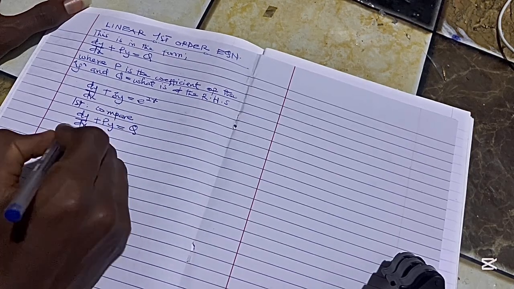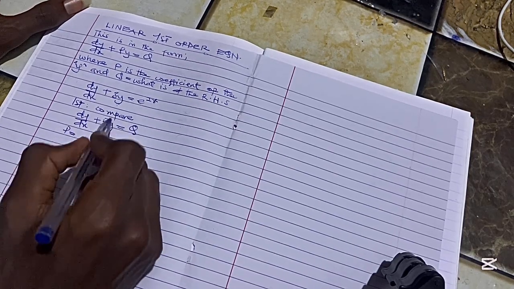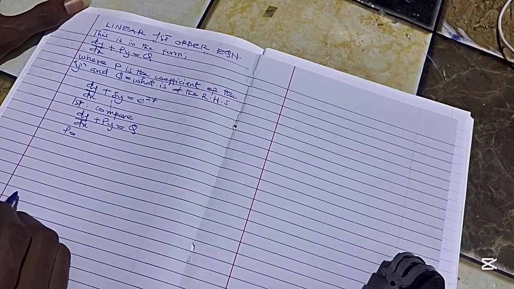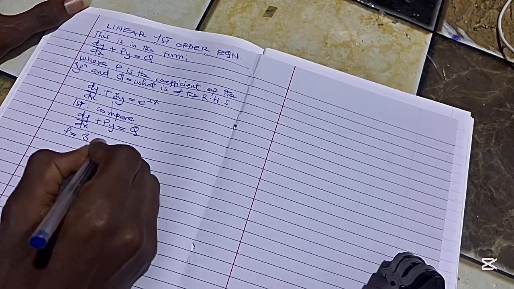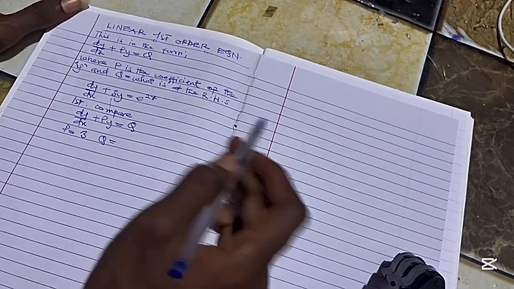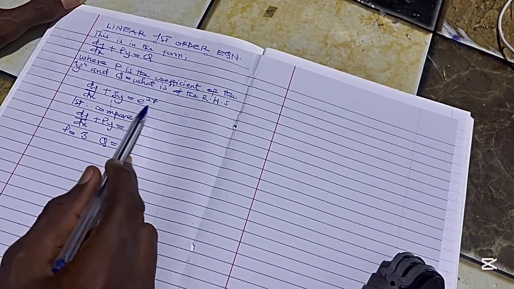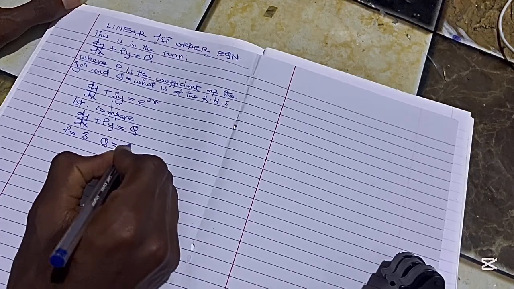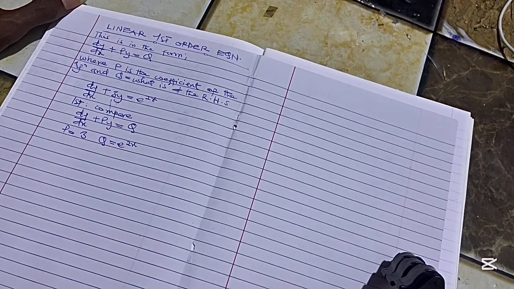So the p will be what? Anything attached to the y. Match it. That is what? 3. Is it clear? And then the Q is equal to anything at the right hand side. Anything at the right hand side is what? e raised to the power what? 2x. This is the first step. It's not difficult. Is it clear? Now let's check the second step.